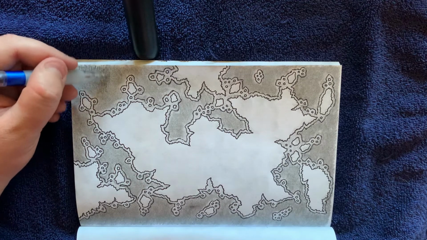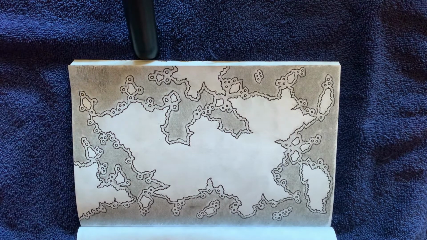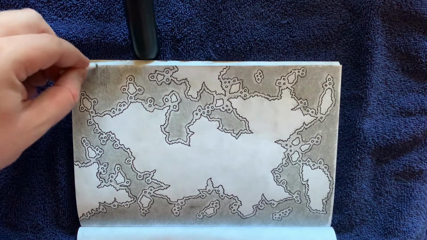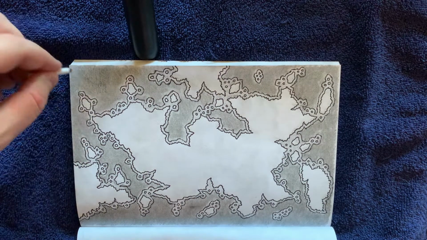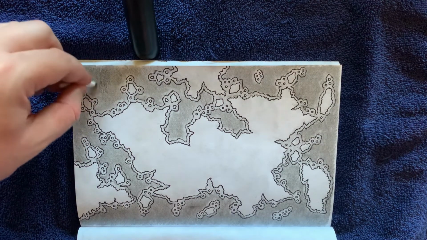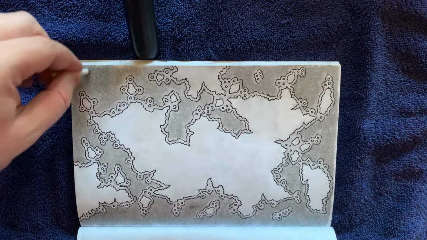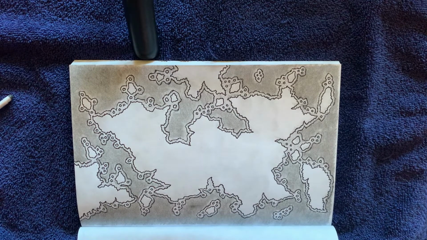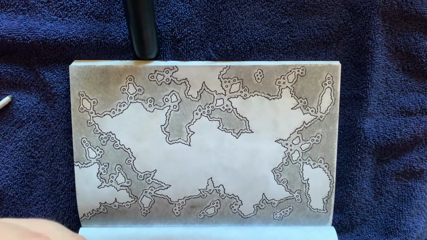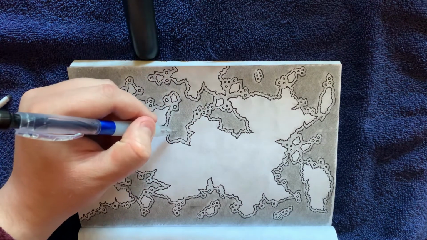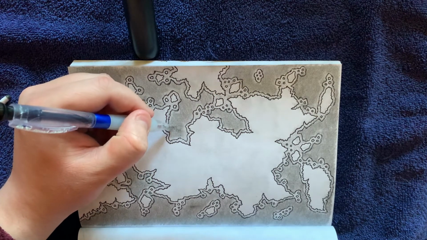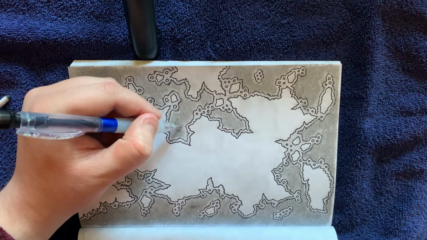And I'll do that because that will be an area where the water is deeper. So naturally, you won't be able to see as much on the bottom. And so maybe right in here, for example, maybe it's really deep.